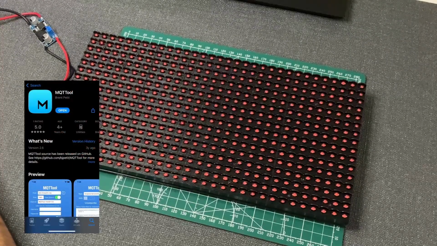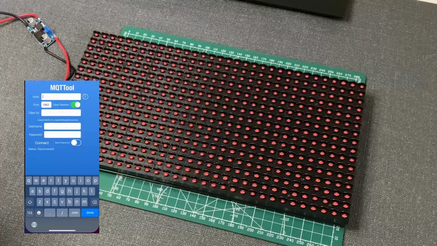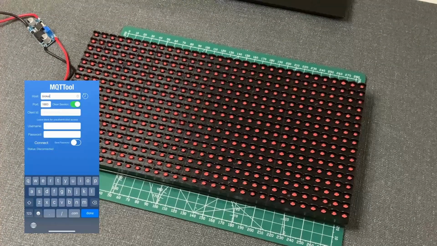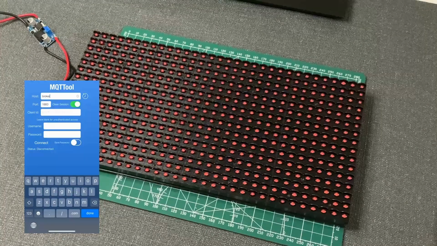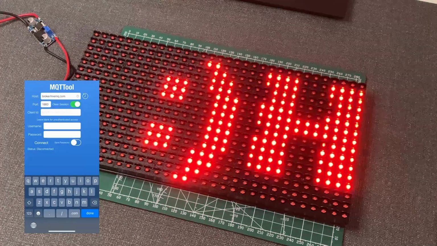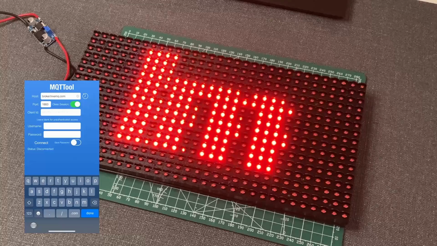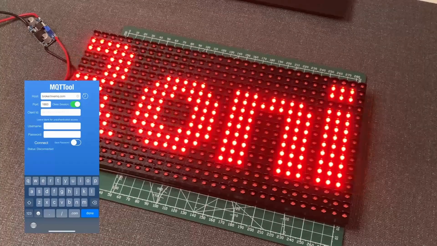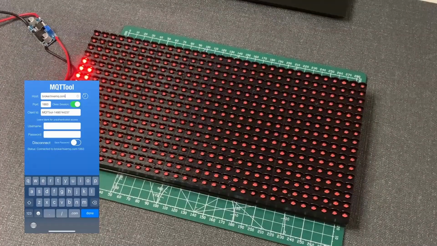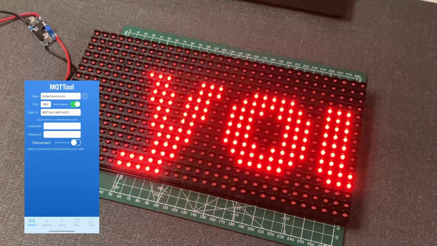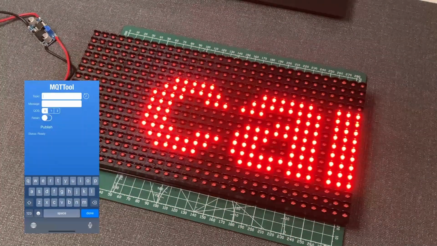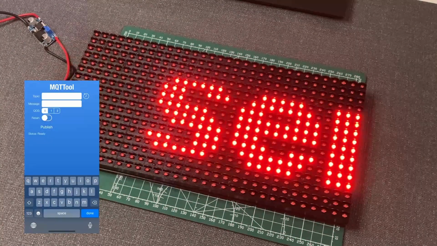Now let's power up the display and open the MQTT Tool app. I used the public HiveMQ broker for testing. You can use your own broker. But if you use HiveMQ, please change the topic.